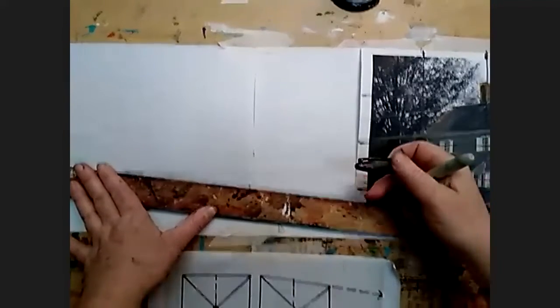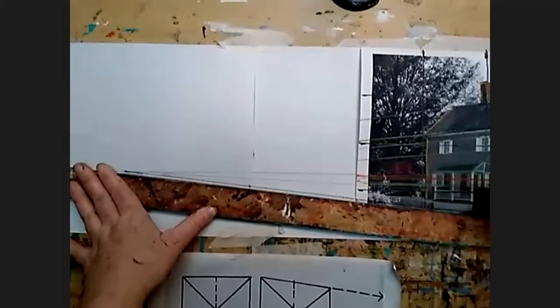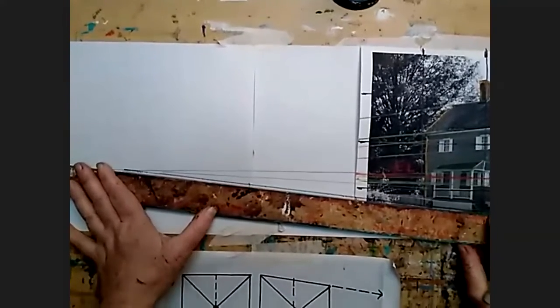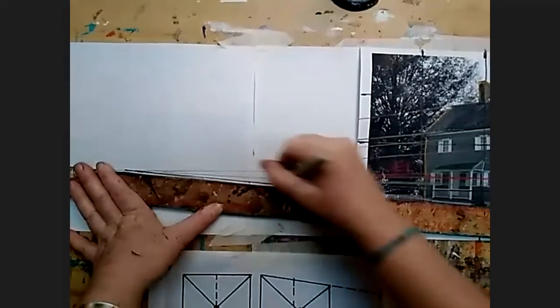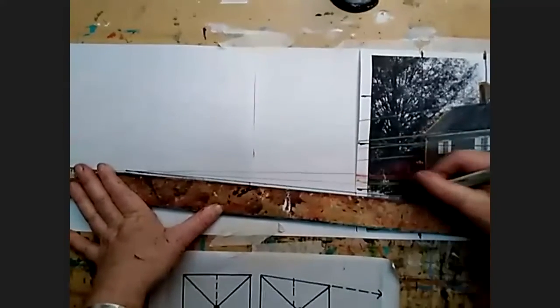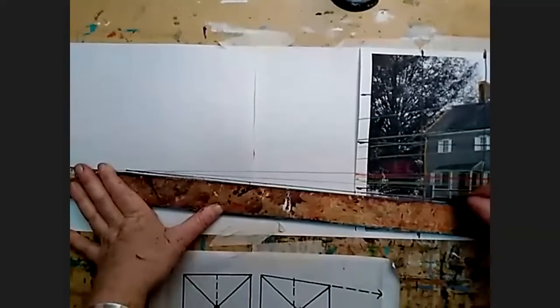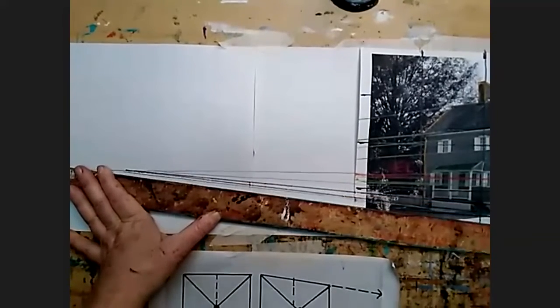Here's our vanishing point for these bottom lines. If we were to follow it all the way out, right?